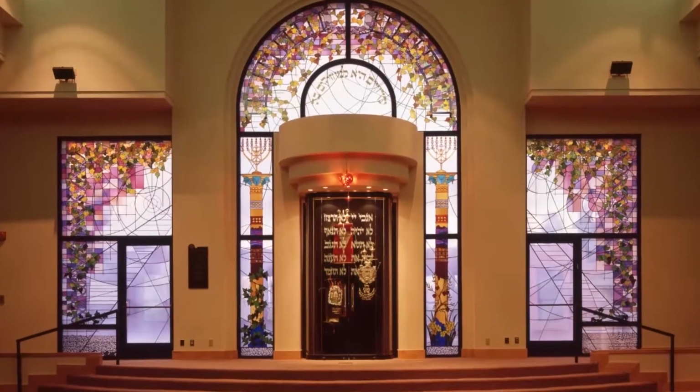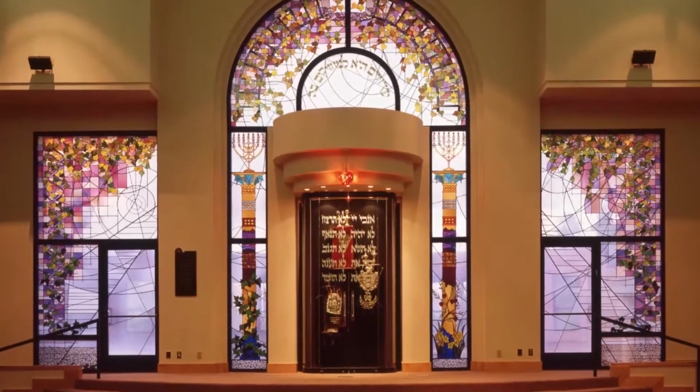The theme for the window, which was suggested by Rabbi Schulweis, was Eitz Chaim Hi, that is, a tree of life. And so everything in this design, everything in these windows, is a tree of life. As you walk into the room and you look at the windows for the first time, what you see is this vast array of leaves.